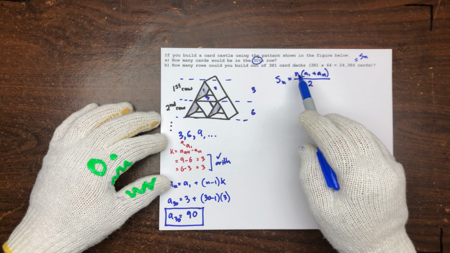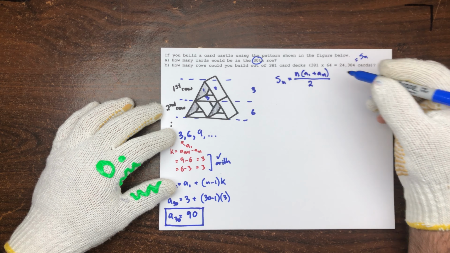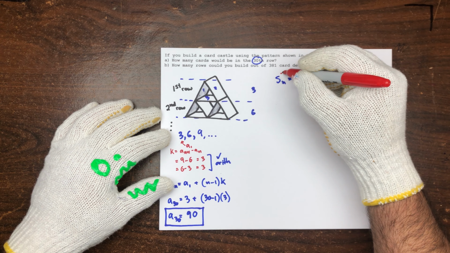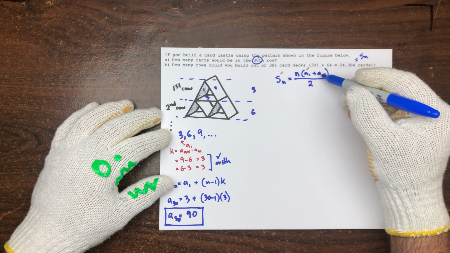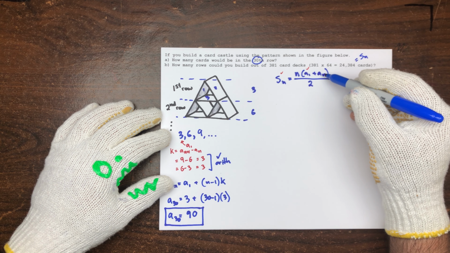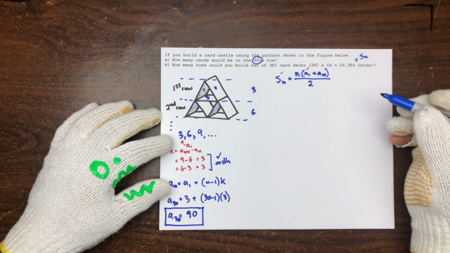So that's what I'm trying to solve for. How many rows could you put? Oh, I'm trying to find n here. a_1 I know. So I know a_1 and I know S_n. a_n, well, I need to know how many cards are in the last row. I don't know the row. Oh, but I know the equation.